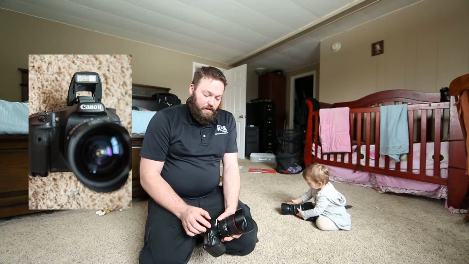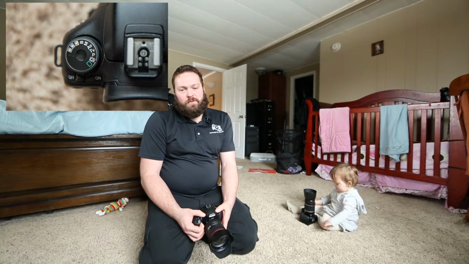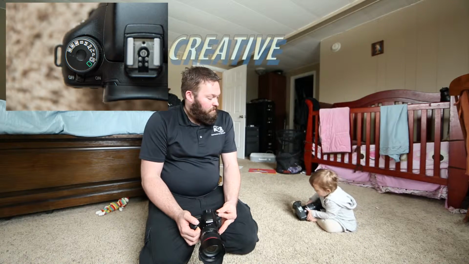Most cameras that have a flash, you put it in program mode if you just don't want the flash. That's pretty much the only advantage of program mode. So program mode sucks too. But now we're getting into a little bit more creative modes.